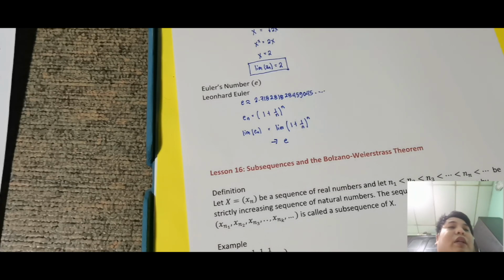Okay, so somewhere dito sa mga discussion natin sa mga susunod pa, magpapahanap ako ng sequence na nagtetend sa rational, sequence na magtetend sa irrational. So parang ganito, hahanap ka ng sequence ng real number na magtetend sa irrational. Ayun yung mga sunod natin na gagawin.